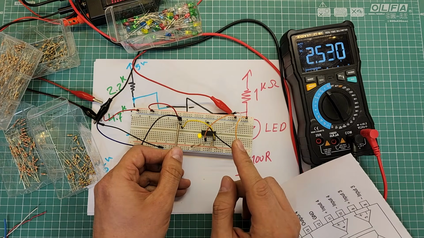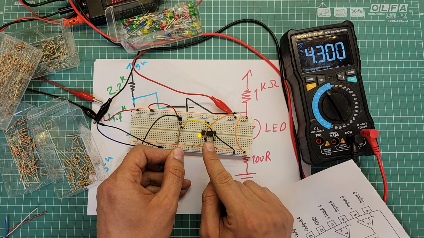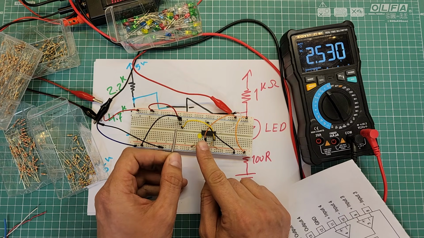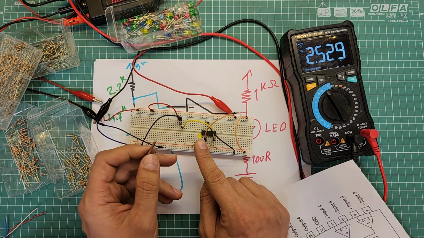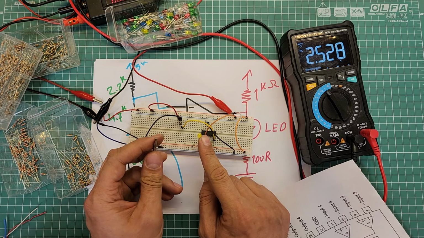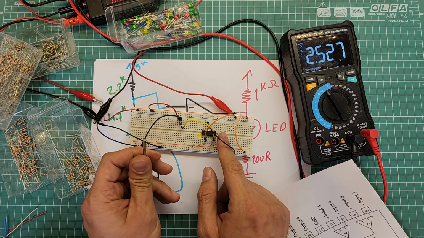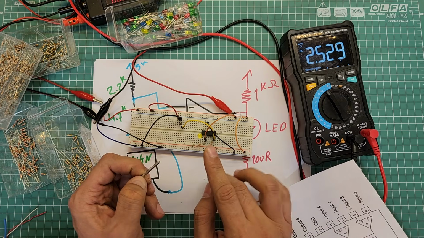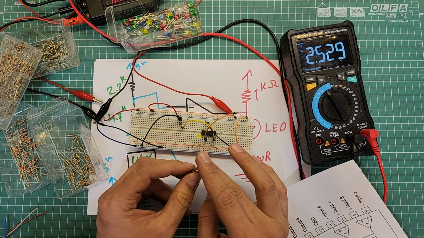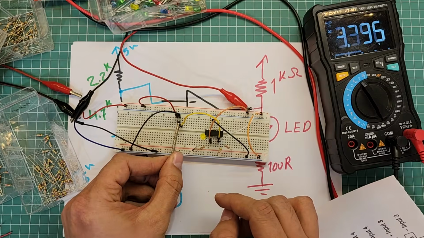When I put a magnet near the sensor, the LED turns on, which means that the output of the op-amp is activated. And when I put the magnet away, the LED turns off. By the way, if you connect the sensor to the inverting input and the reference voltage to the non-inverting input, then the output of the op-amp will be inverted. I mean, the LED will turn on in a normal situation and turn off when the magnet is near the sensor. The output is inverted.